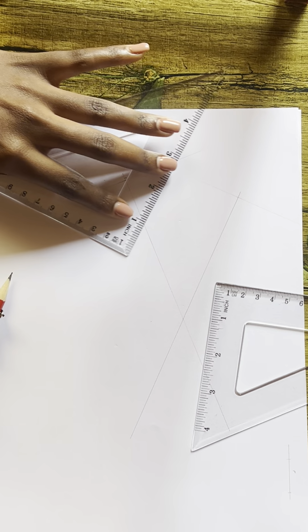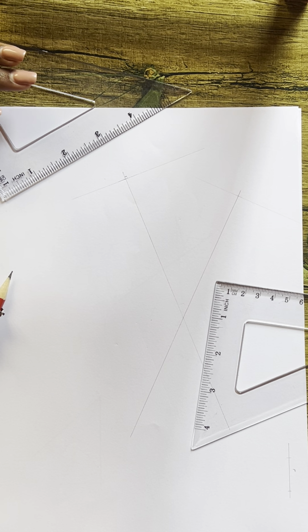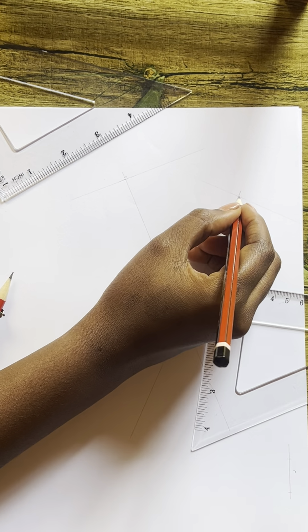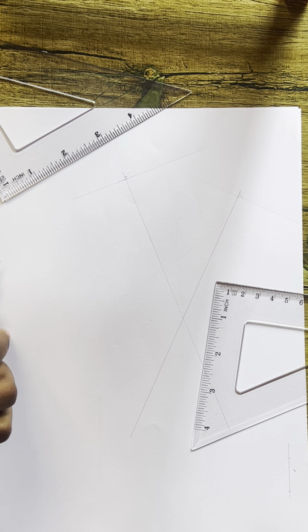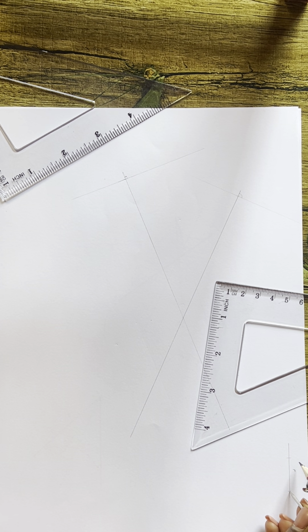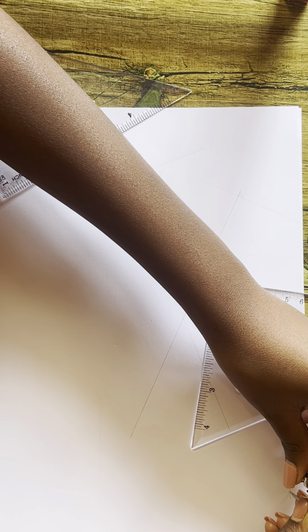Okay, so after drawing a perpendicular line, you come and you measure this radius that is supposed to be the radius of the 4 circles, and measure it out.